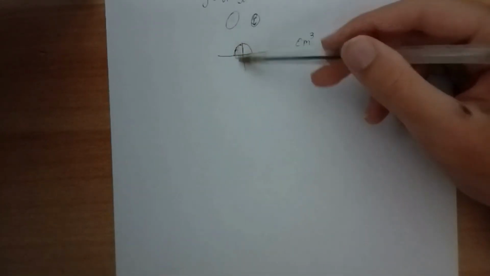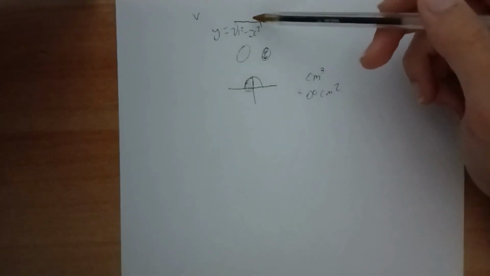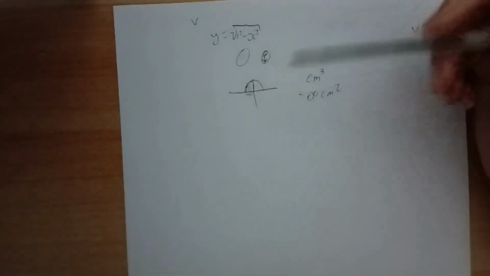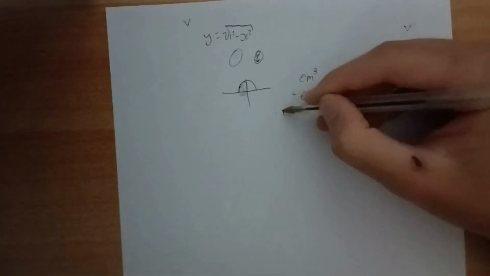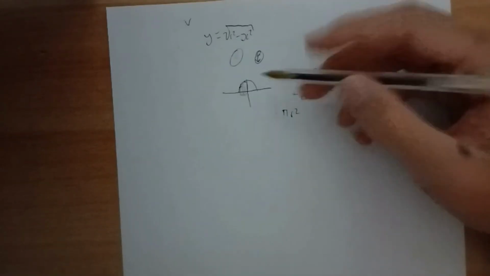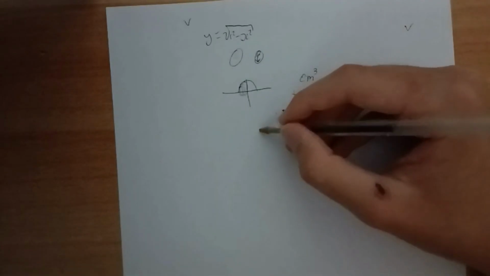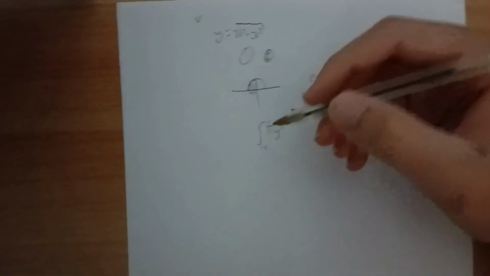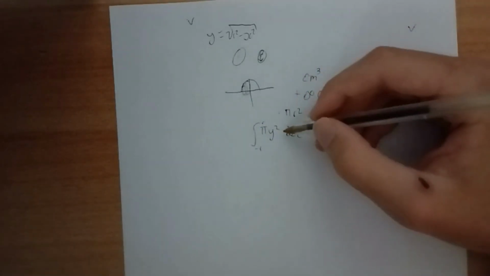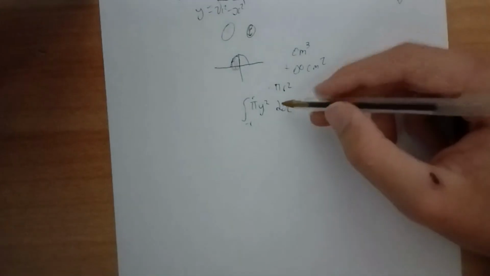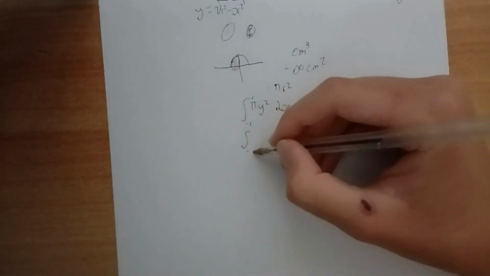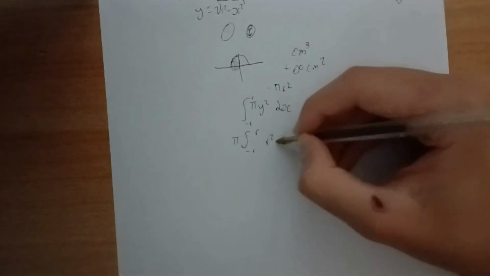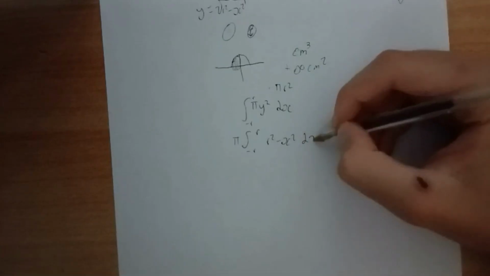Instead of adding each section like this as just the height, we can add up the area of the little disk we're making, which is just pi r squared, with the radius just being y. So we're actually going to integrate pi y squared from minus r to r, and we're going to do dx. If we expand this, we just get integrating from minus r to r of pi, we'll just bring it out, r squared minus x squared dx.